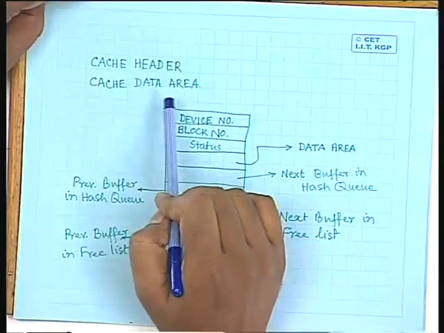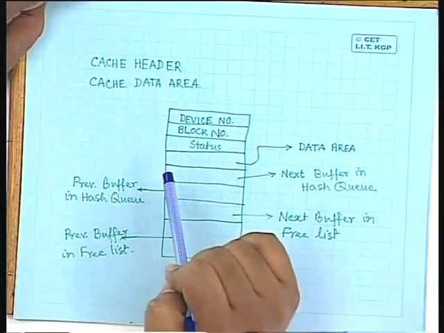Then we said that for proper management, the buffer cache contains mainly two parts. One is called the buffer cache header, and the other part is called the cache data area. It is this data area which will contain the content of a particular block.